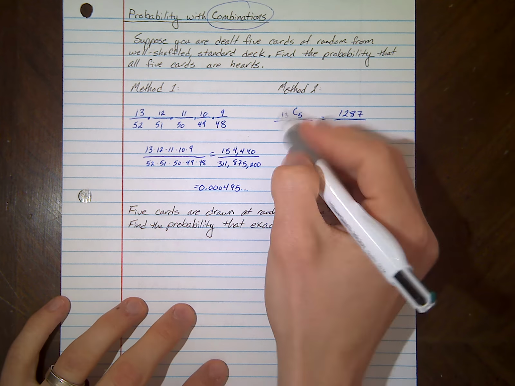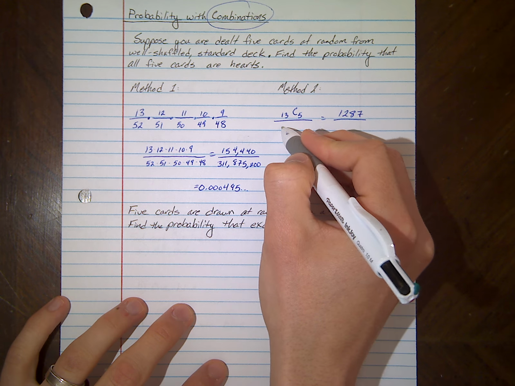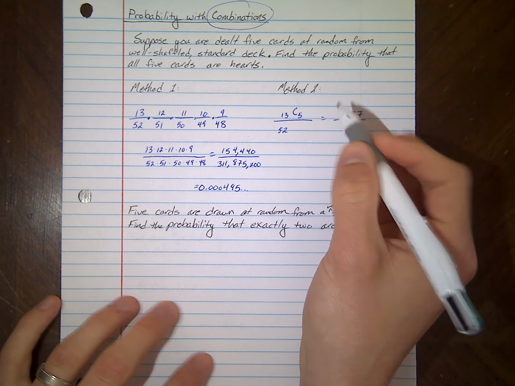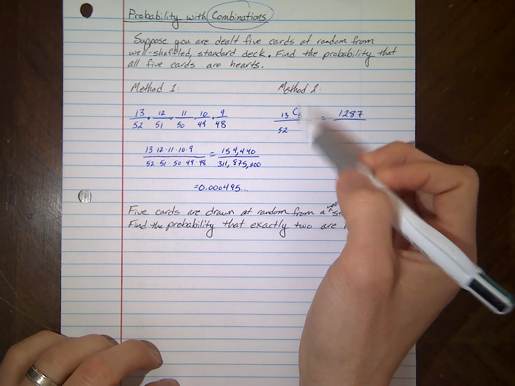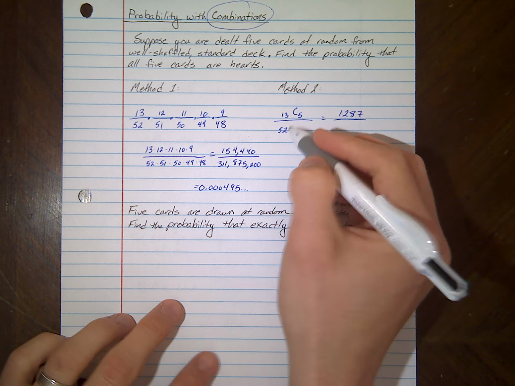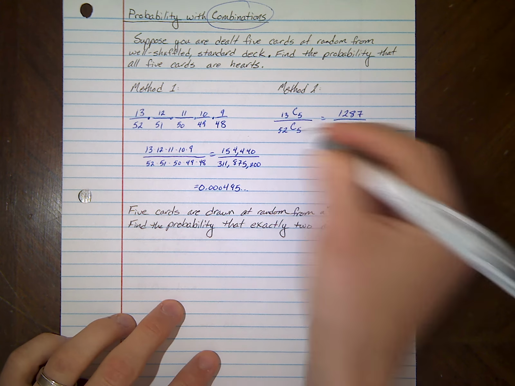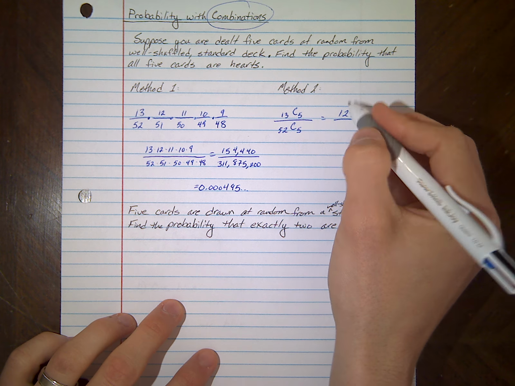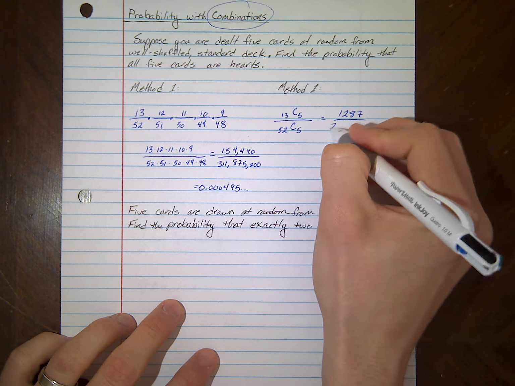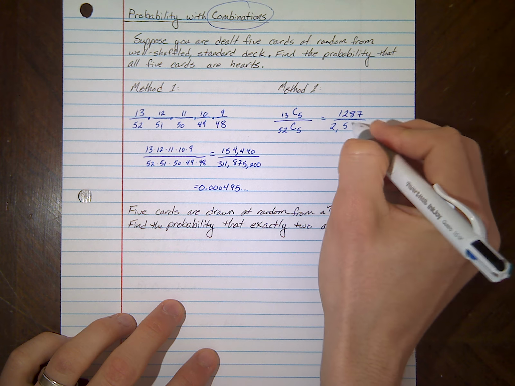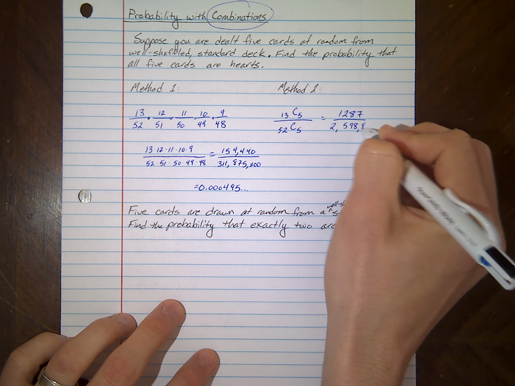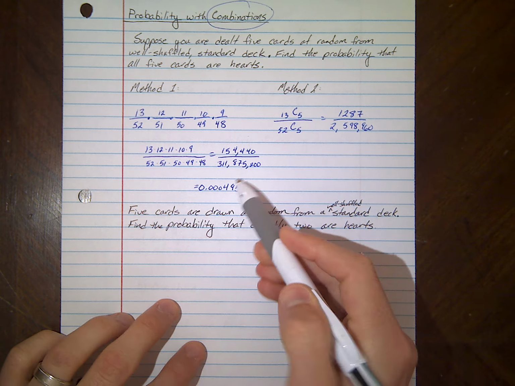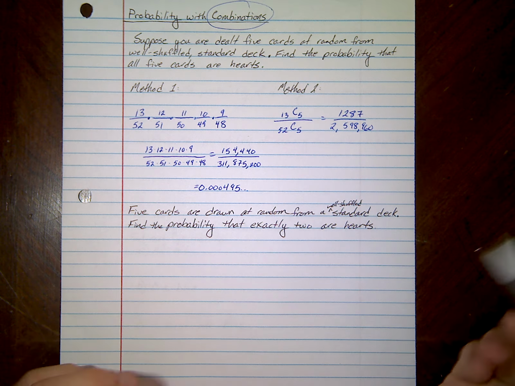So that's a much smaller number than what we had over here. Again, probability is what you want out of possible. So 52 cards, you're choosing 5. There you get 2,598,960. Again, much smaller than this 311 million number.